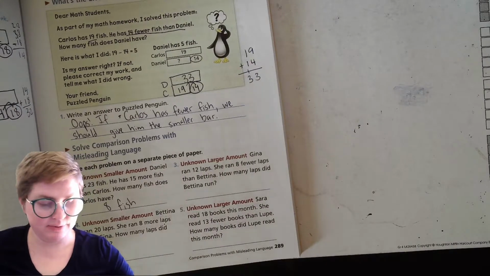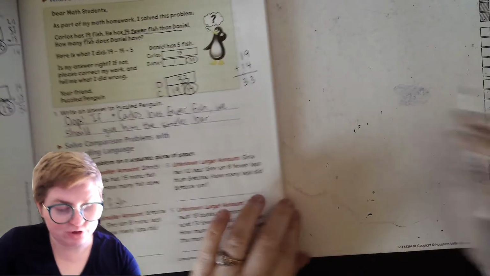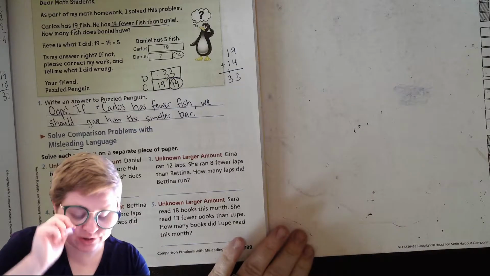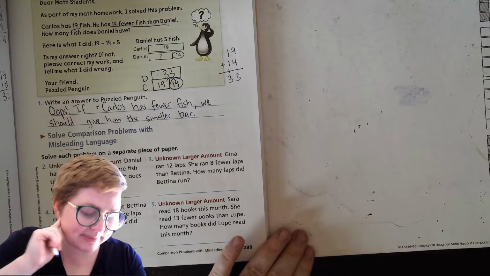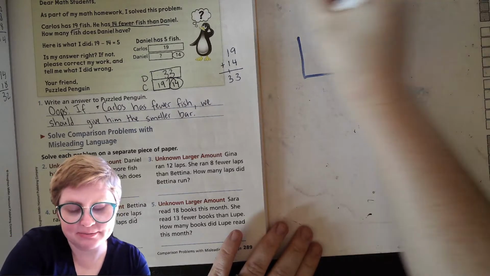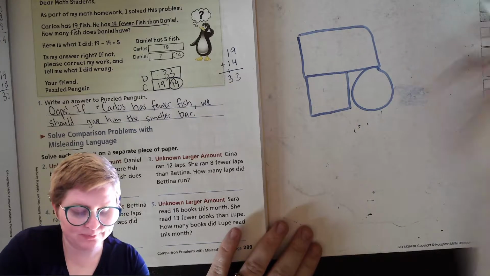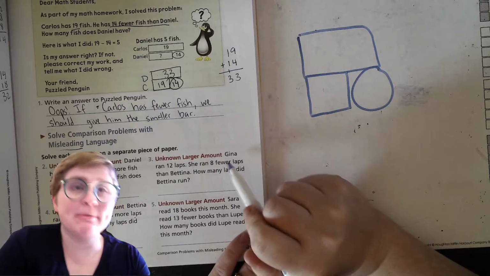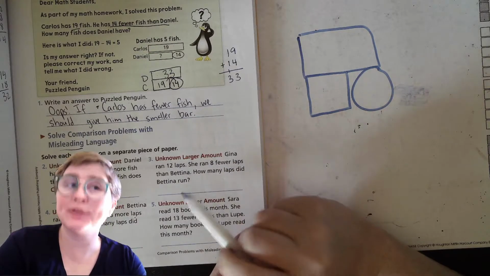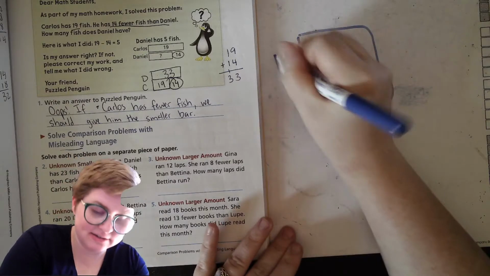So remember, the person with the bigger amount gets the bigger bar. Unknown larger amount. Gina ran 12 laps. She ran 8 fewer laps than Bettina. How many laps did Bettina run? So I'm going to set up my comparison bar because I see that fewer than, more than kind of language. Gina's amount is fewer than Bettina's. So who did more? Bettina.